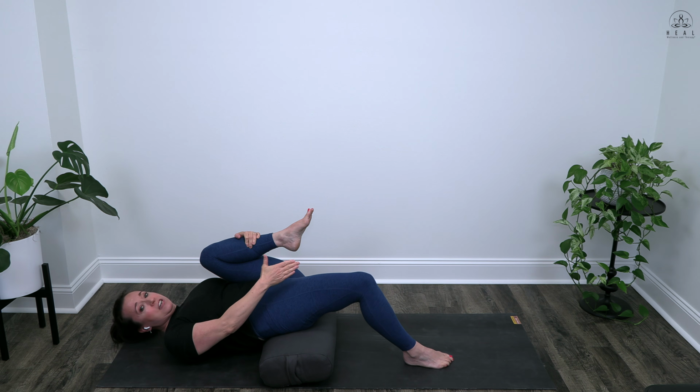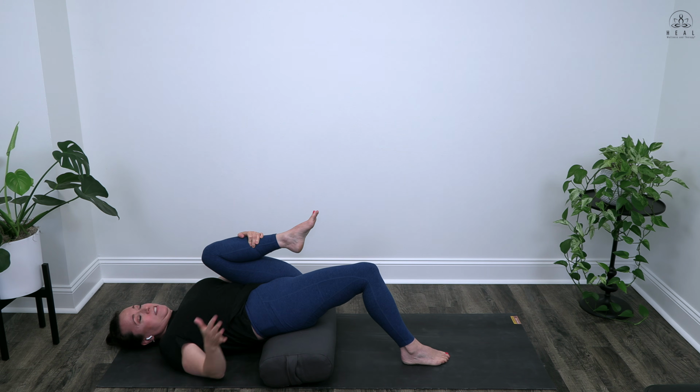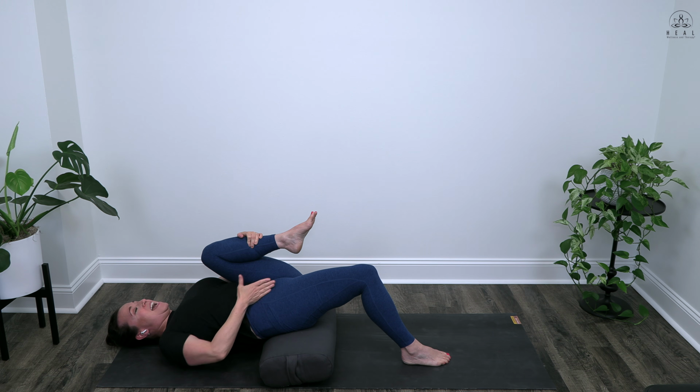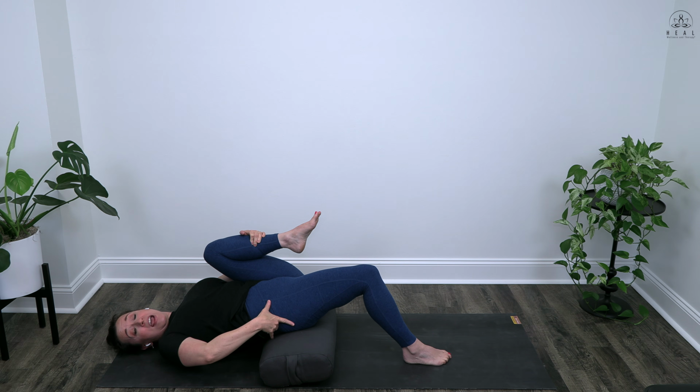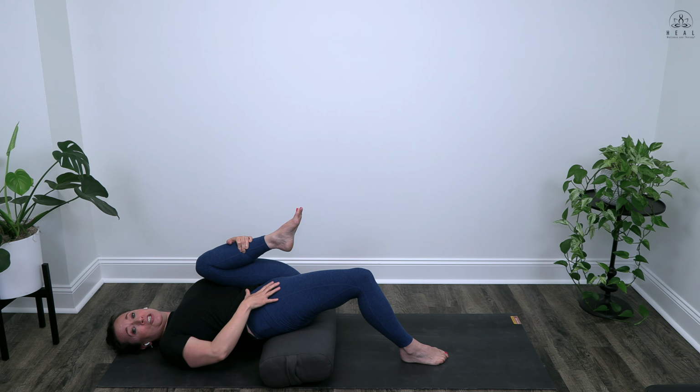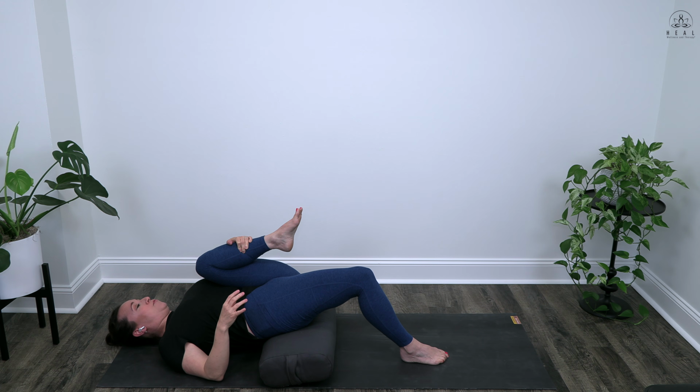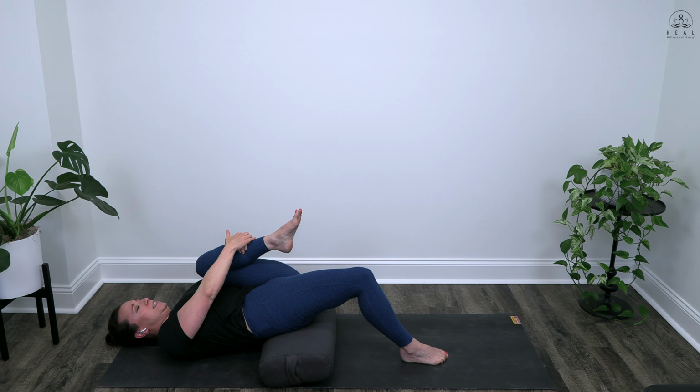Now, check in that your knee hasn't fallen off into the side. That's just a tight IT band. Play with keeping that knee and hip in alignment here. Take a deep inhale, and on your exhale, tuck your tailbone under and feel the opening through the front of your hip. Lengthen your neck, settle your chin. Take a deep inhale into your belly.